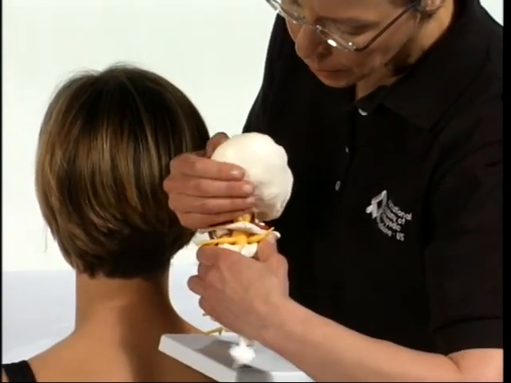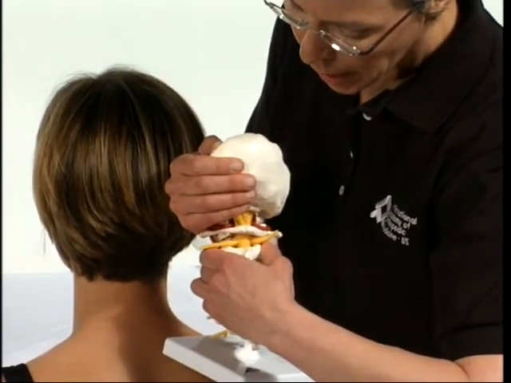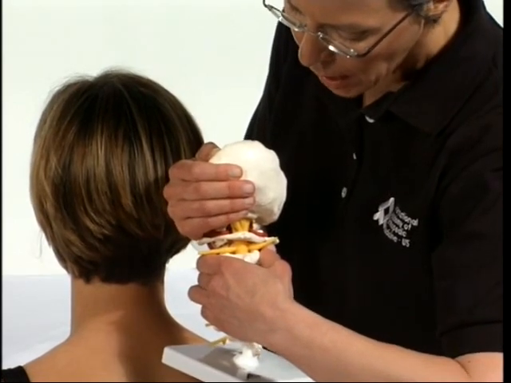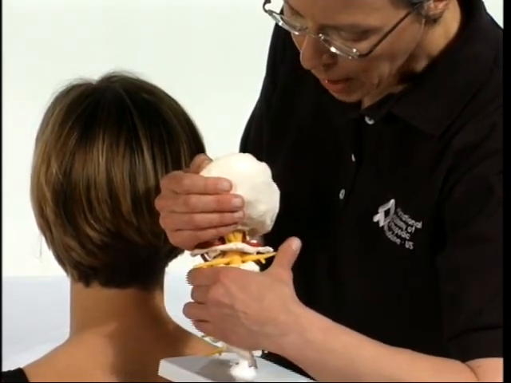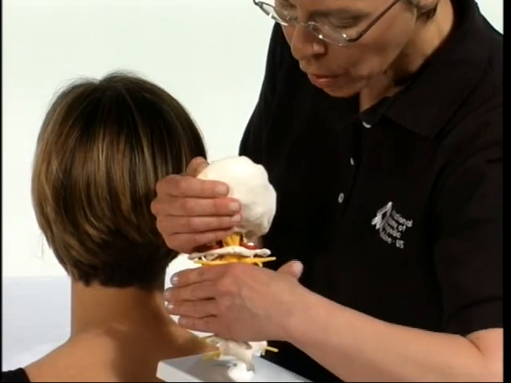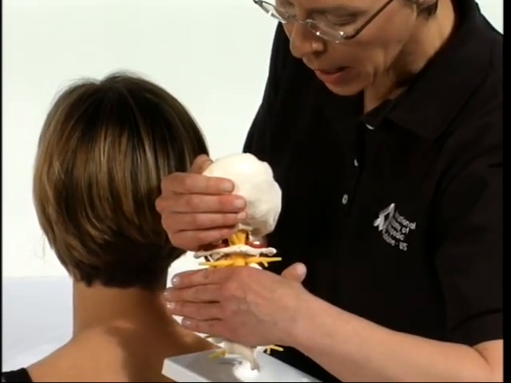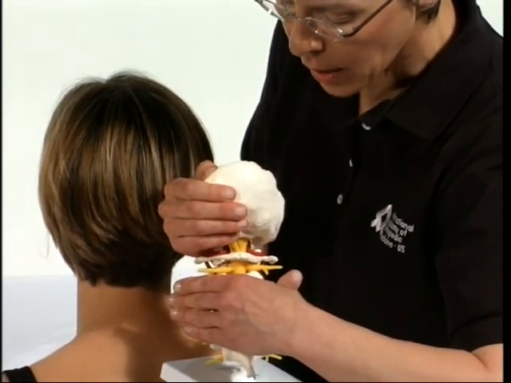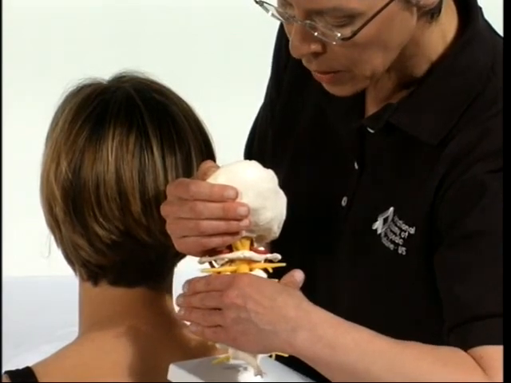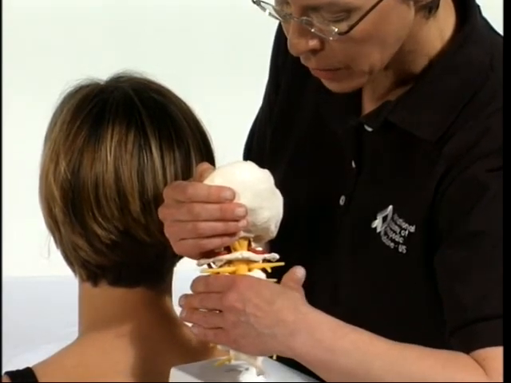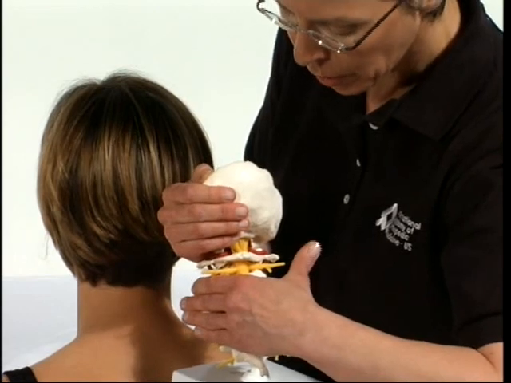Hold the occiput with the other hand, with the cranial hand, and the mobilizing hand actually is also your stabilizing hand. The radial side of the index finger stabilizes one side of the C2 vertebra.